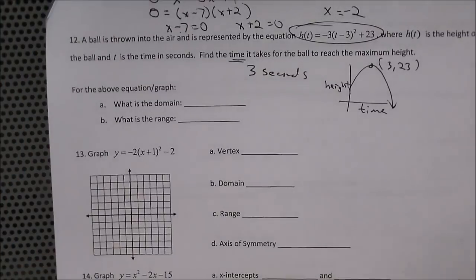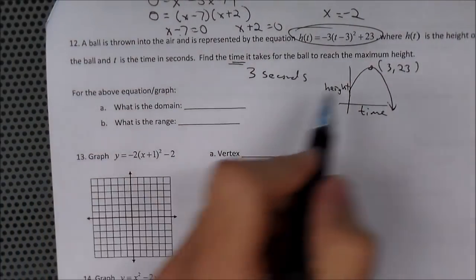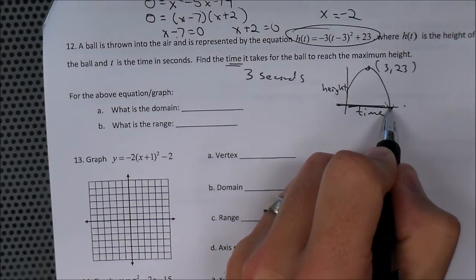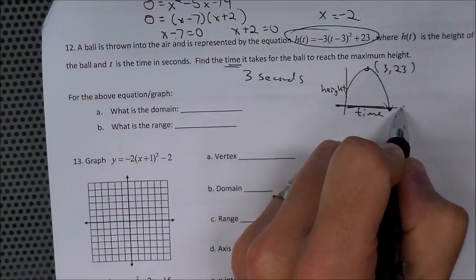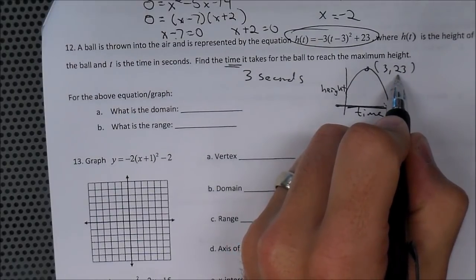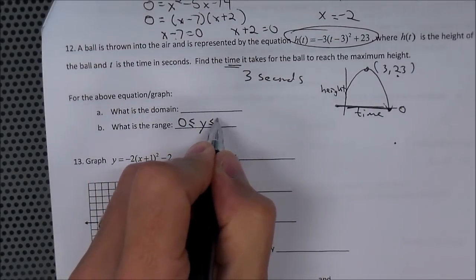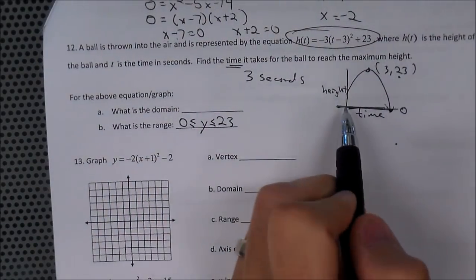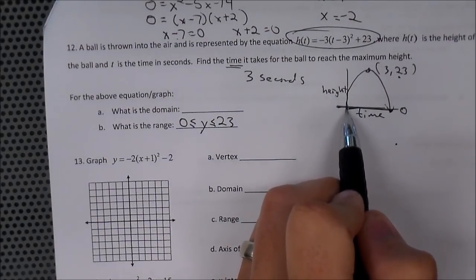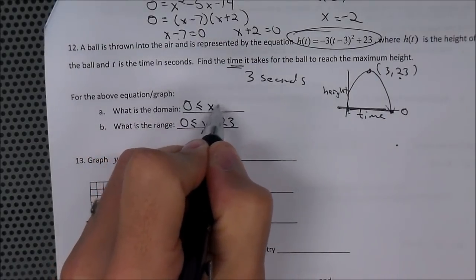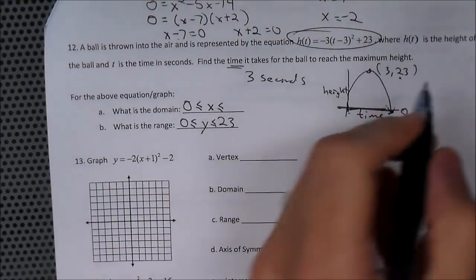Now it also says for the above equation, what is the domain and what is the range? So what matters in the problem in order to solve it? We have to look at the information that we're given. I know that the lowest height it's ever going to reach is 0 feet. So once it goes below the x-axis, it doesn't fit the problem anymore. It also has a maximum height of 23. So the range for this one, we're going to say is between 0 and 23. For the time, the domain, it starts at 0 seconds, and then it goes to when it hits the ground. So we're going to say it's between 0 and that point that it hits the ground. So that's what we're going to have to solve for.